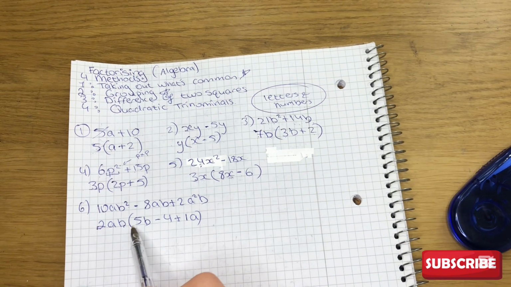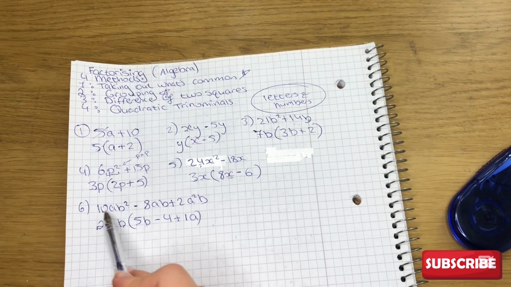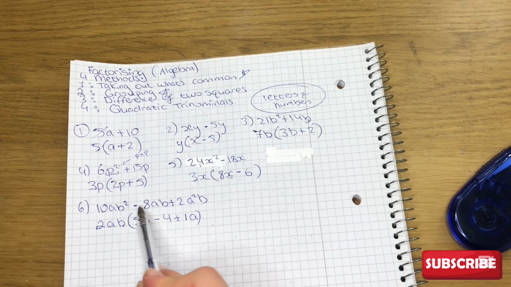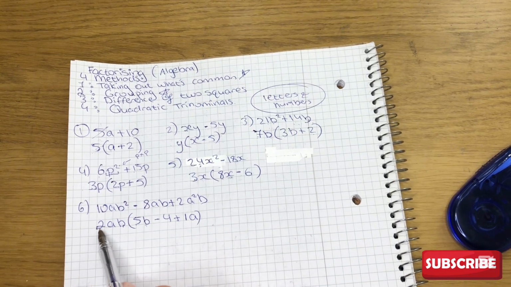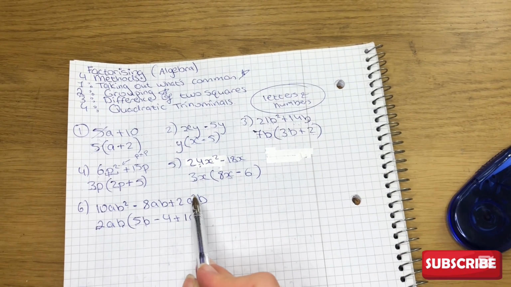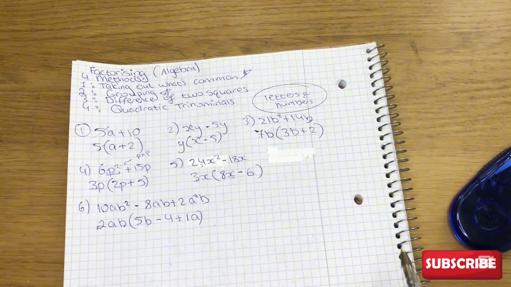So now let's check. 2ab multiplied by 5b is 10ab squared. 2ab multiplied by minus 4 is minus 8ab. And 2ab multiplied by plus 1a is just 2a squared b. Well done.